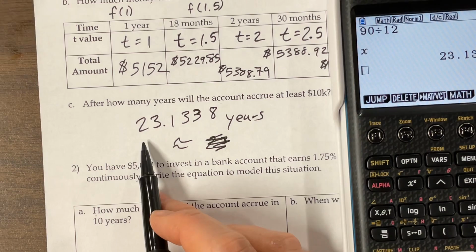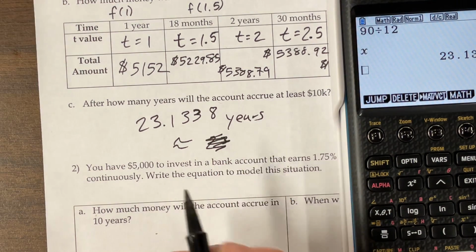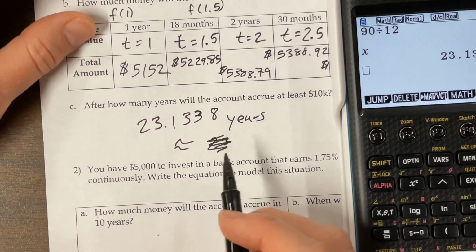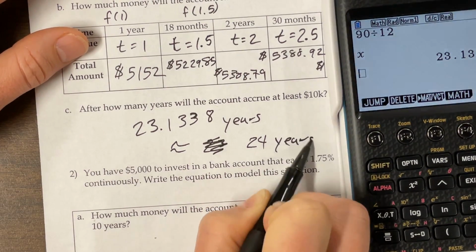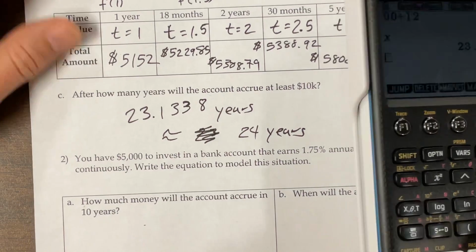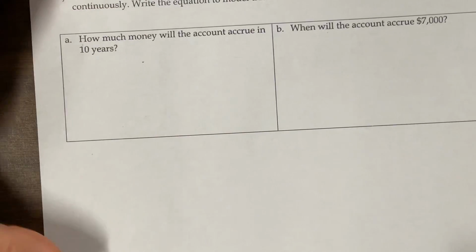So roughly 23. If you round down, at the beginning of 23 years, you don't have $10,000. At the end of 23 years, at the beginning of year 24, you do. So if it says round to the nearest whole year, then I would have to say 24 years. Okay, but I'll try and be clear as to what I'm asking you to do. Okay, let's look at the next one.